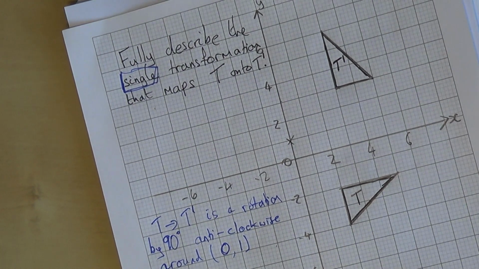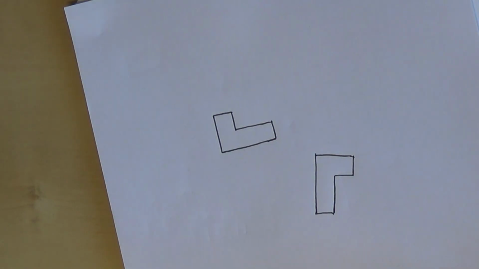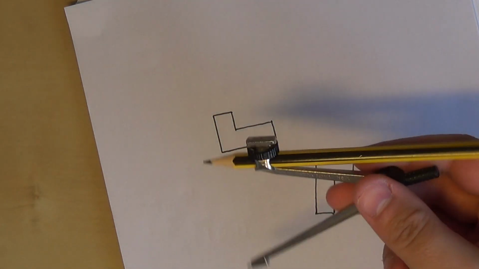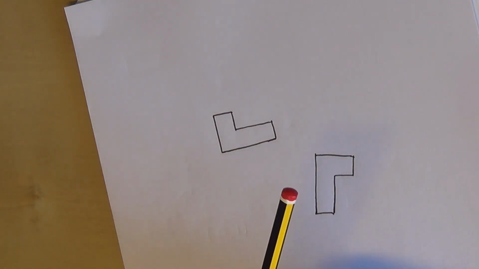Finally, and not essentially, this next bit's extension, so you can stop here if you're happy with this and just happy getting GCSE marks, but if you want to see something interesting, what if it's not on coordinate paper? And what if we haven't got tracing paper? There's a way to construct the centre using our tools.